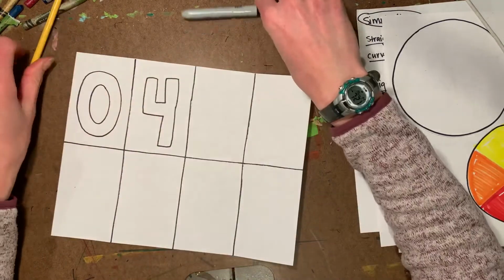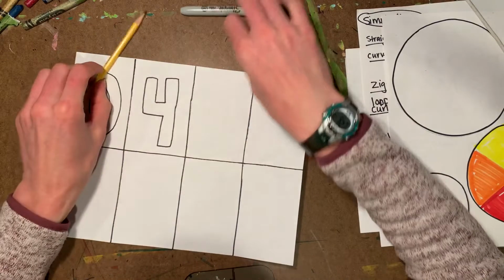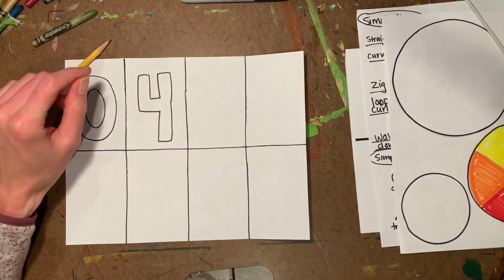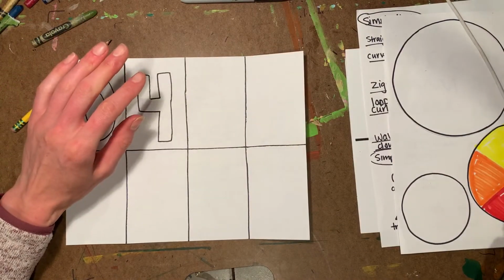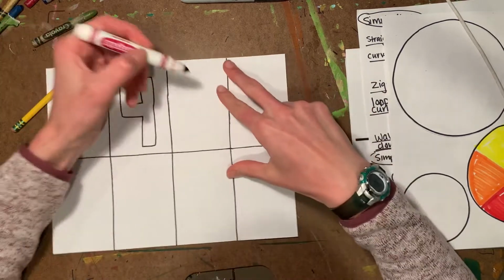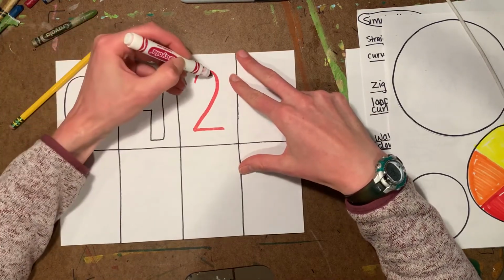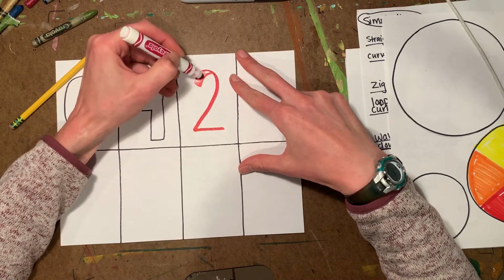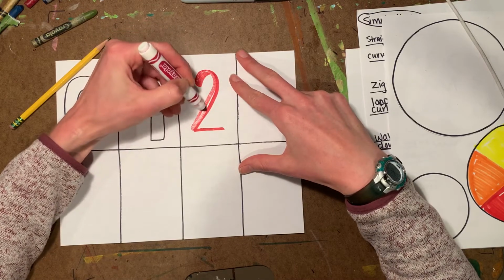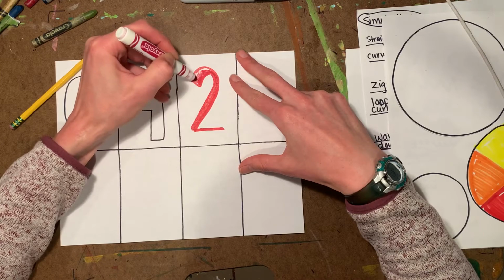So far, so good. You know what else I've seen kids do, which actually works really well? I'll do this one in marker this time. I've seen kids just write their number really neatly, and then you just darken it. You make the number more thick.